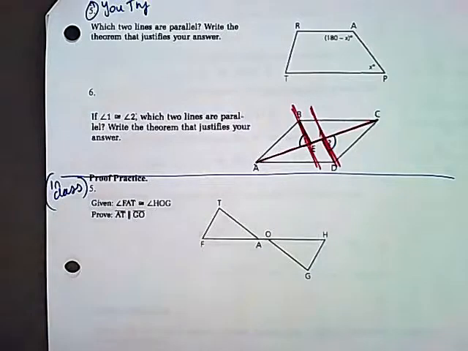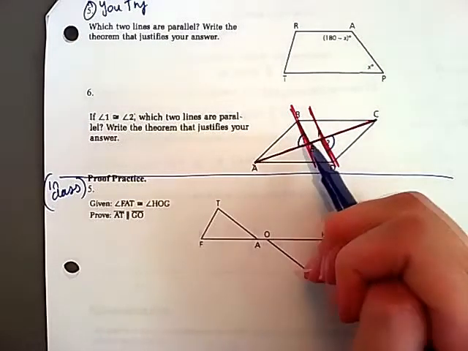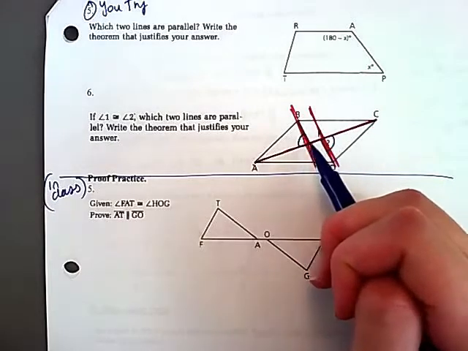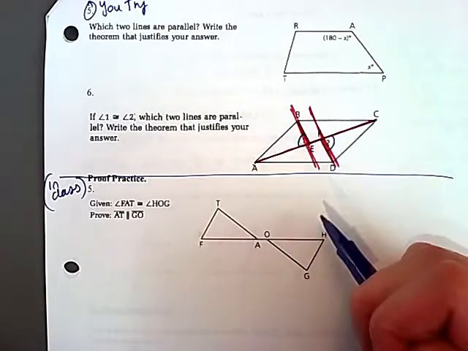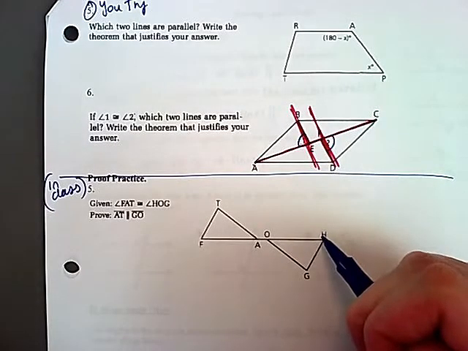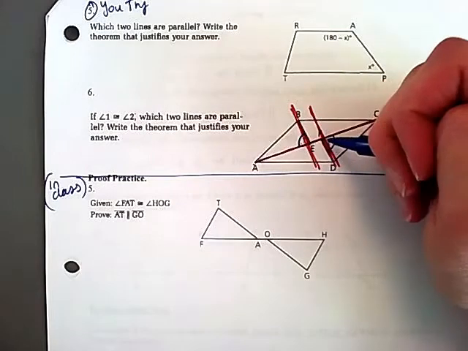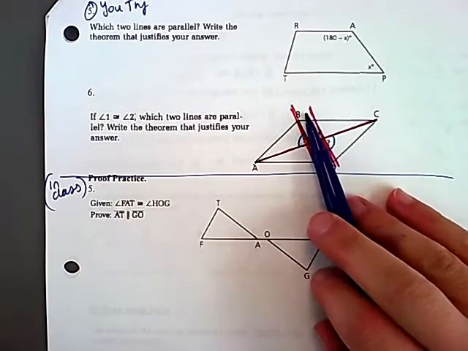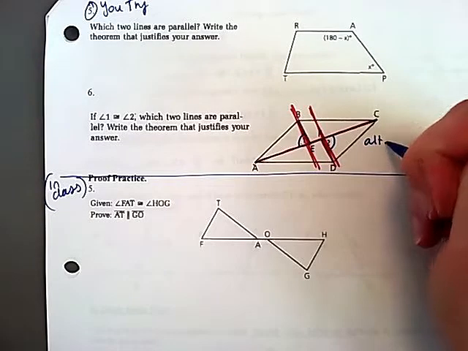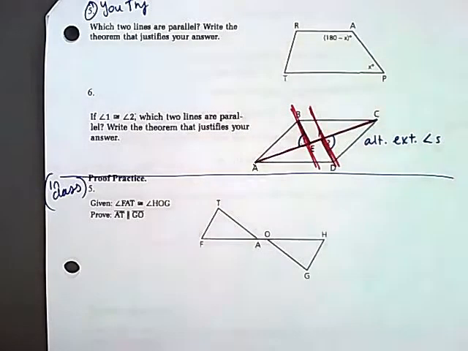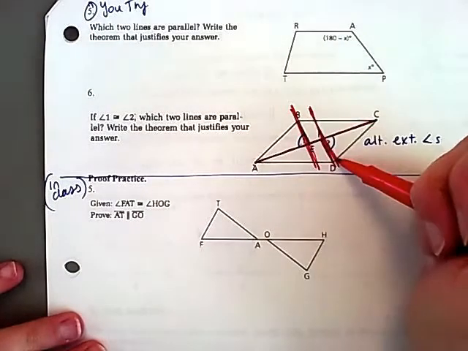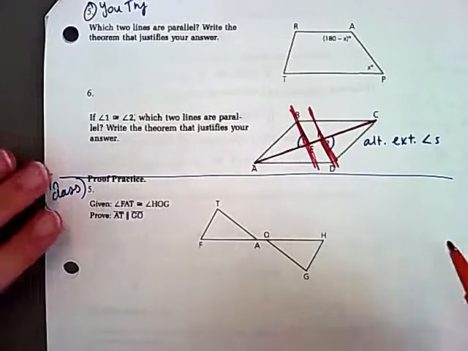So I want you to think for a moment about the angle pair relationship between these two angles right here, between angle 1 and angle 2. They're on opposite sides of the transversal, and they're on the exterior of the two lines. So these are alternate exterior angles, right? And we know that they are congruent. So then we can say that these two lines are parallel because we have alternate exterior angles congruent.